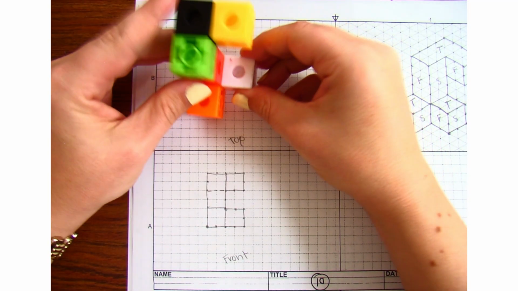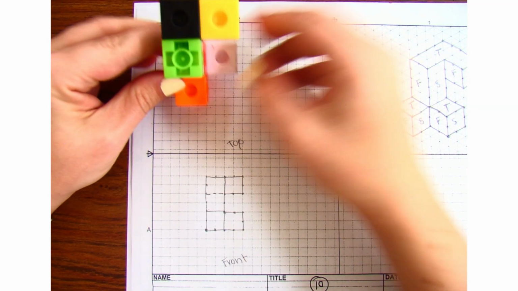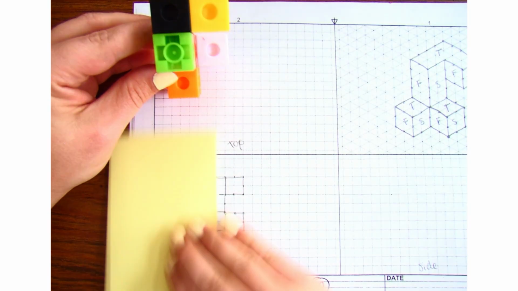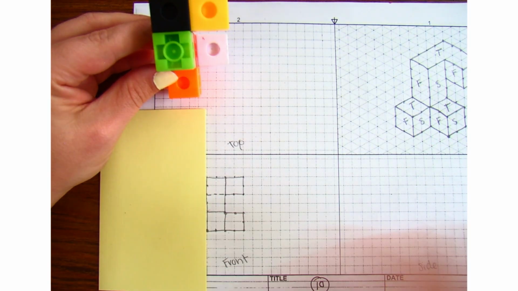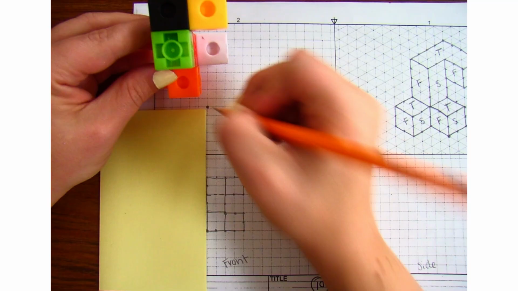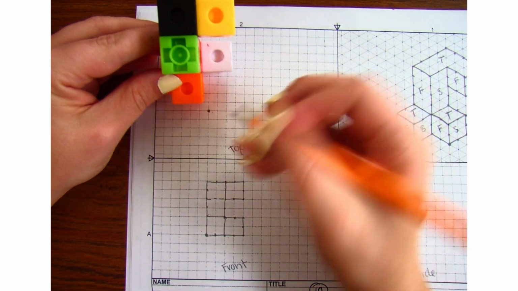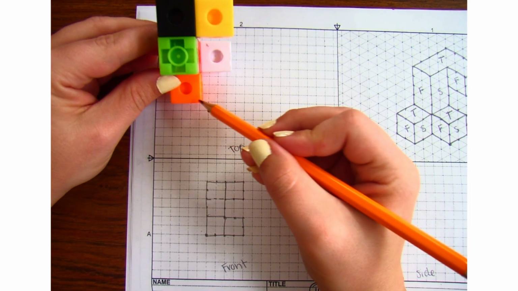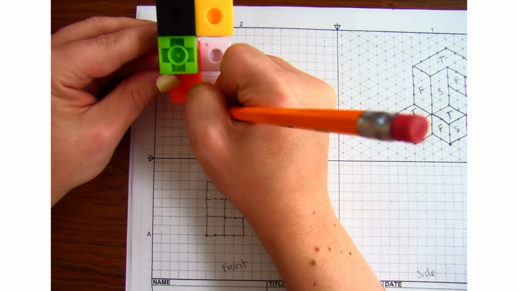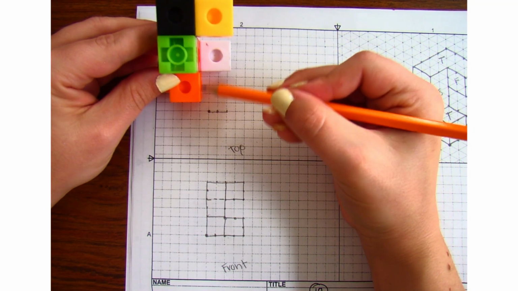Now, top view. That's going to be this corner here. I'm going to go to the right 2. Up 2.